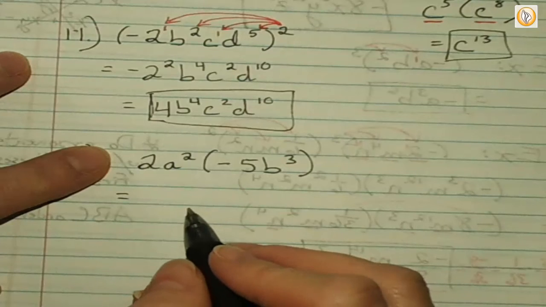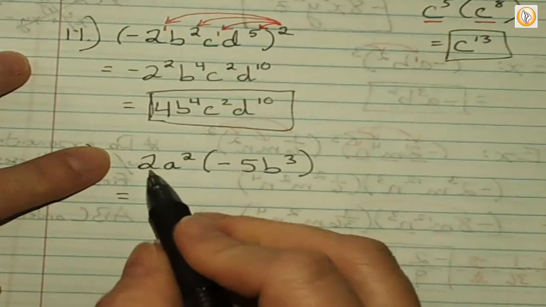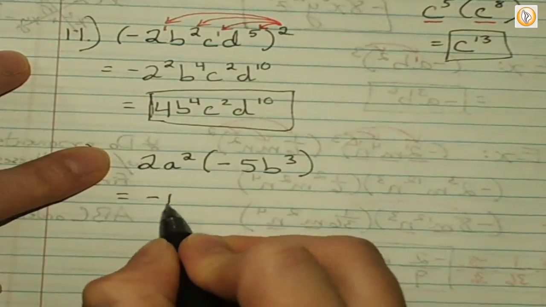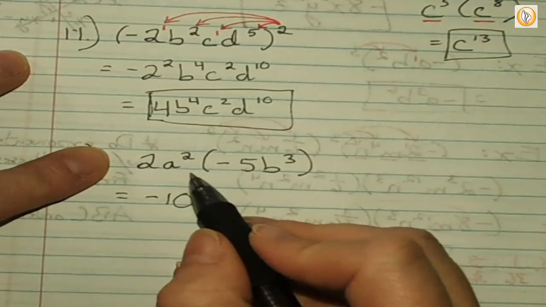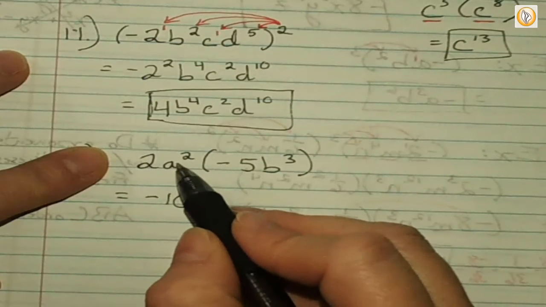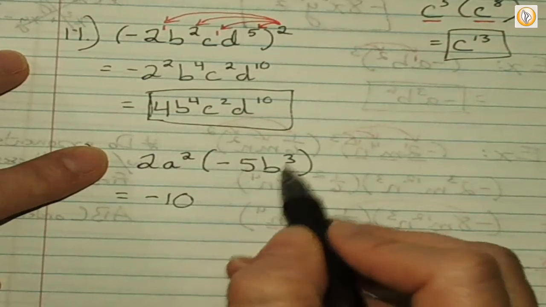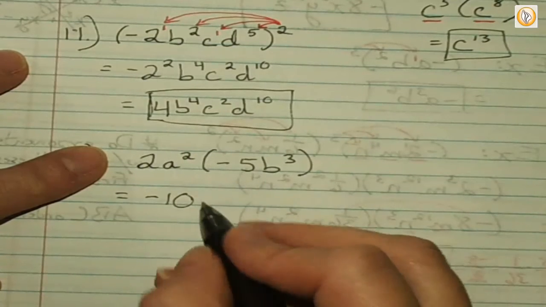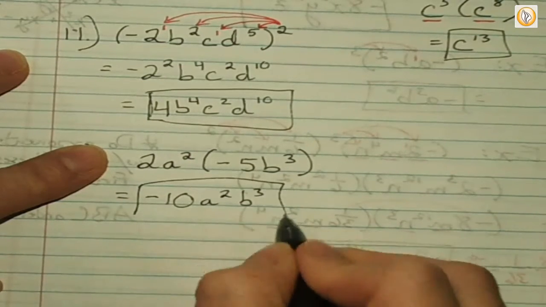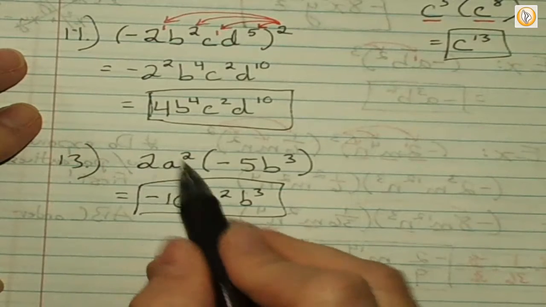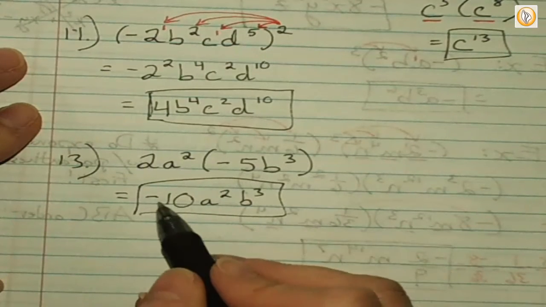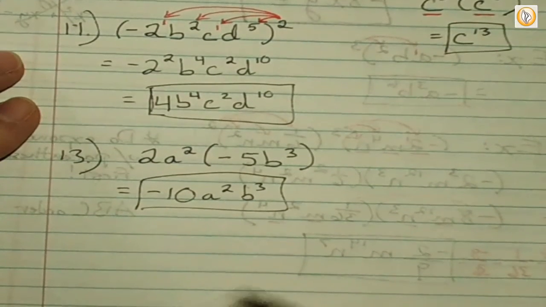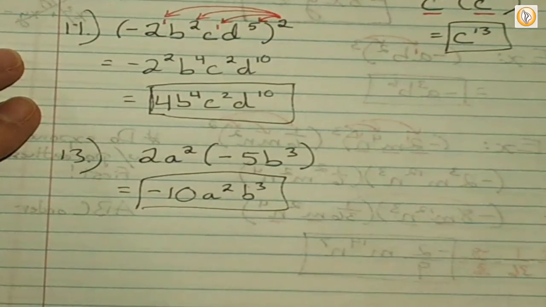What's the first thing we're going to do? That's right. Multiply the 2 and the -5. What do you get? That's right, -10. Good. Now here's going to be something new, and a lot of y'all were asking: a squared times the rest of this. Is there any base that's the same in either term? No. Is there? So then it's just a squared b cubed. 2a squared times -5b cubed is just -10 a squared b cubed, because there's nothing that this is combining with. There's not another a in there, or there's not a b out here, so we can't combine them. We can just rewrite them.